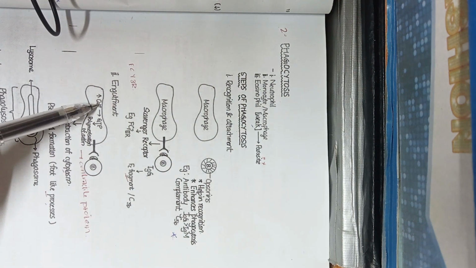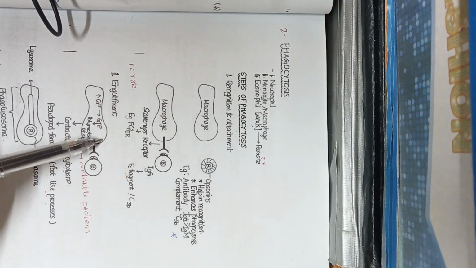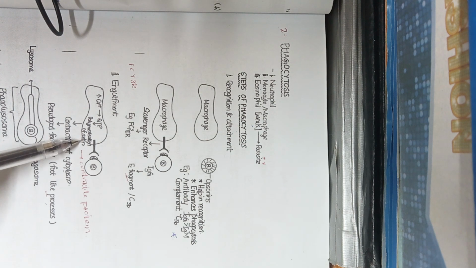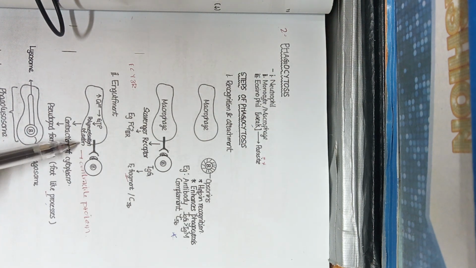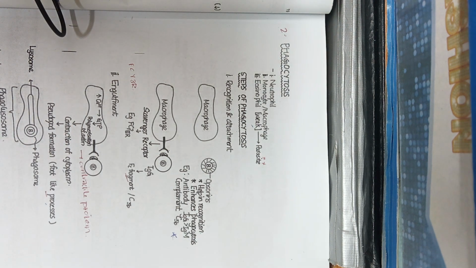When calcium is increased, GTP is increased, and the function of GTP is simply polymerization of the contractile protein called actin. So contraction of the cytoplasm develops, and there is formation of foot-like processes, which is called pseudopod formation.